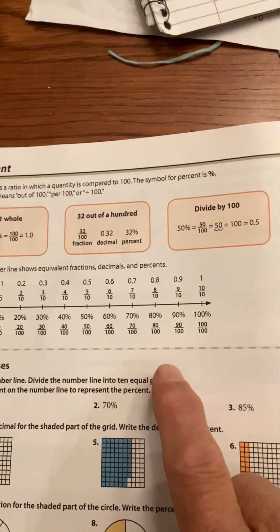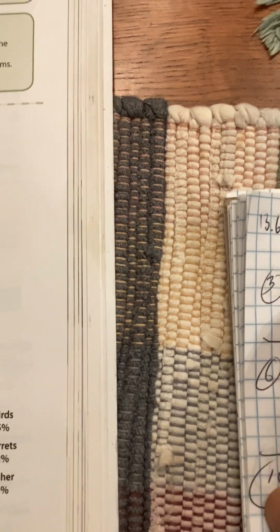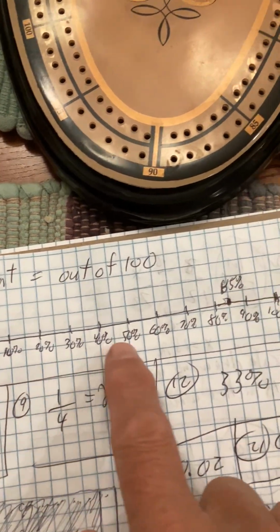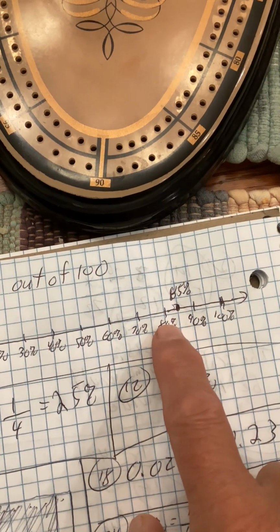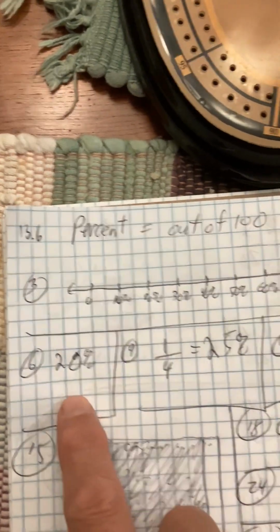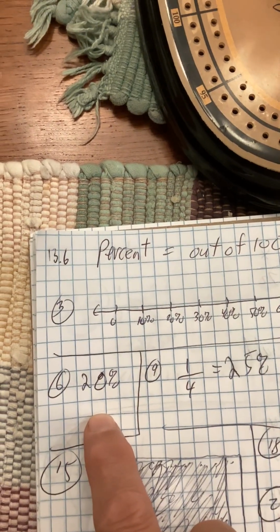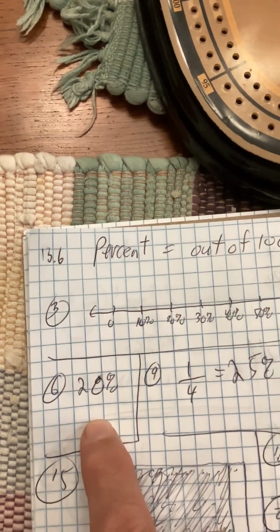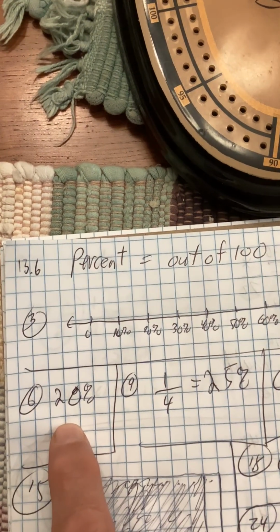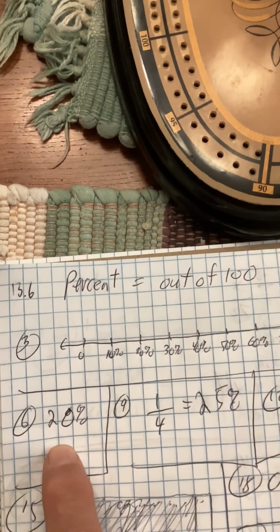Anyway, so number 3, to write 85% on our number line, I did it by tens, and so it'd be halfway between 80 and 90 would be 85%. Number 6, that's a 10 by 10 grid, which this is, so that's 20%. That's 2 tenths, which is 20%.